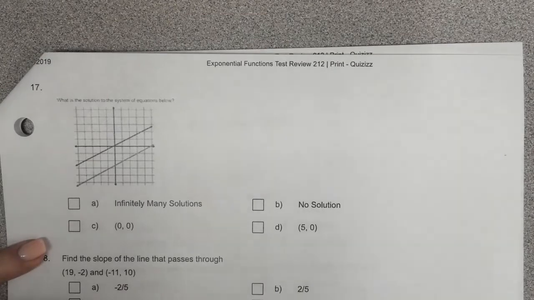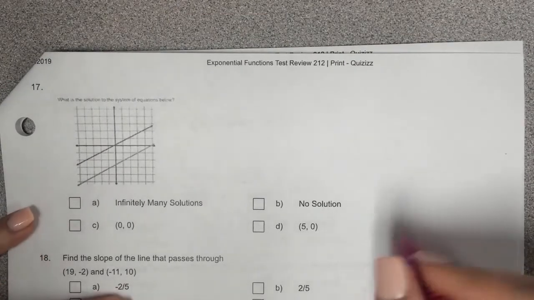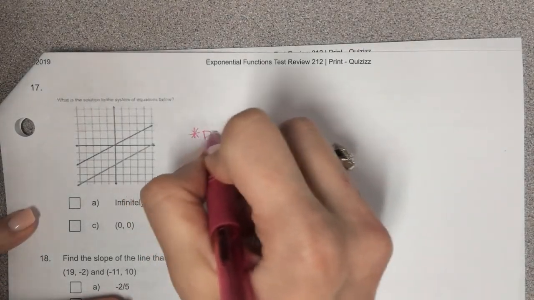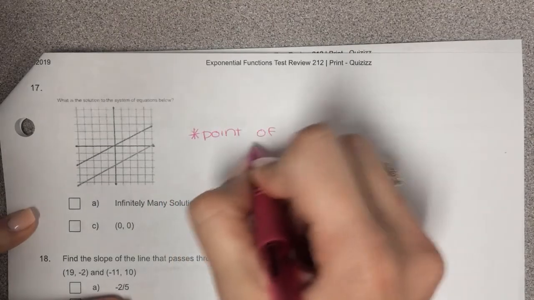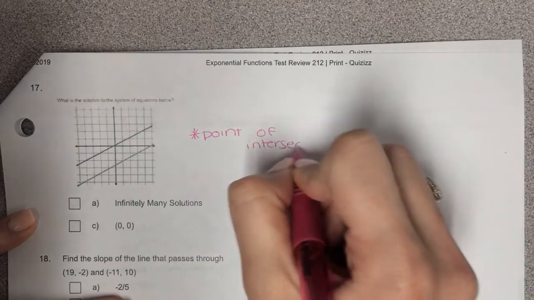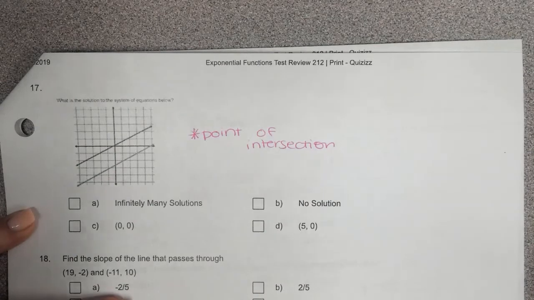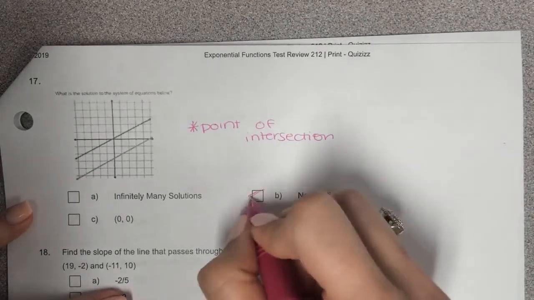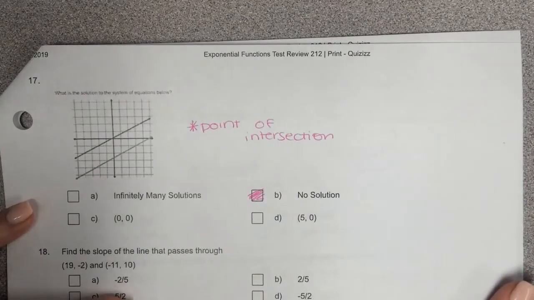We have a system of equations. What is the solution? The solution is the point of intersection. These two equations are never going to cross, so there is no solution.